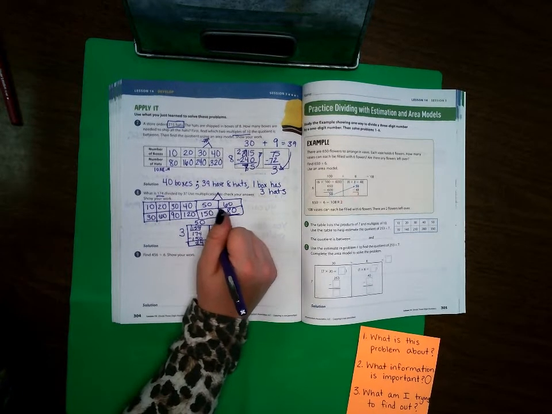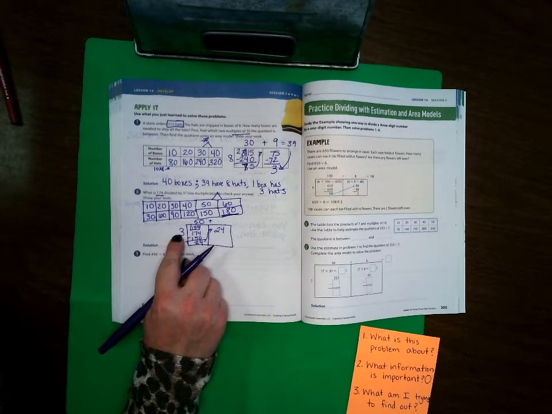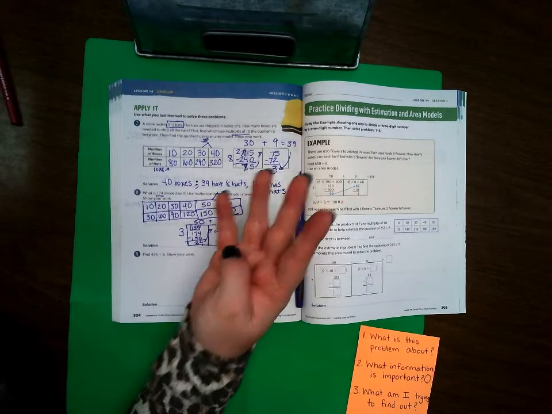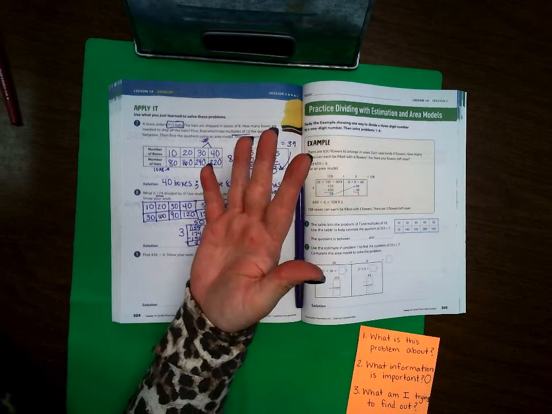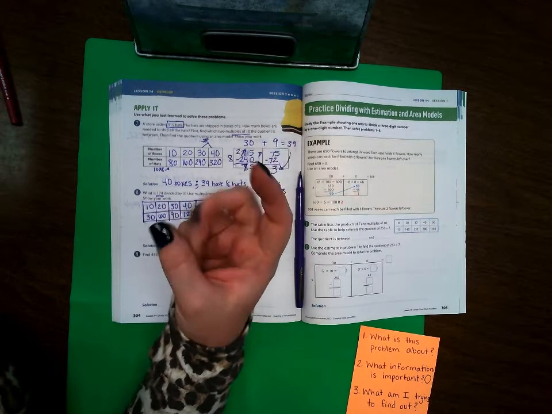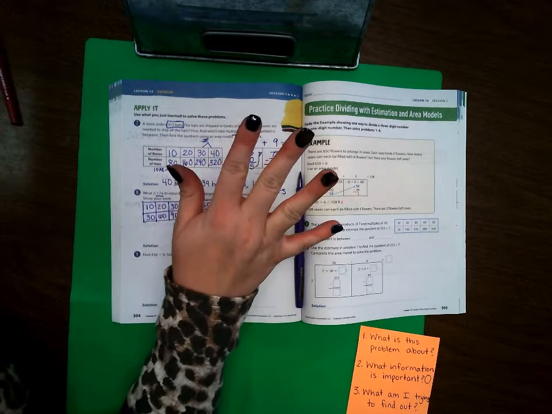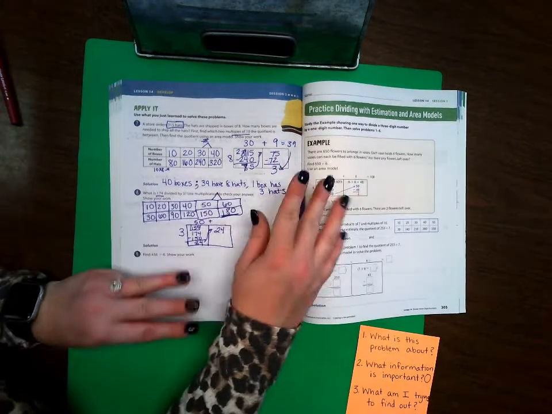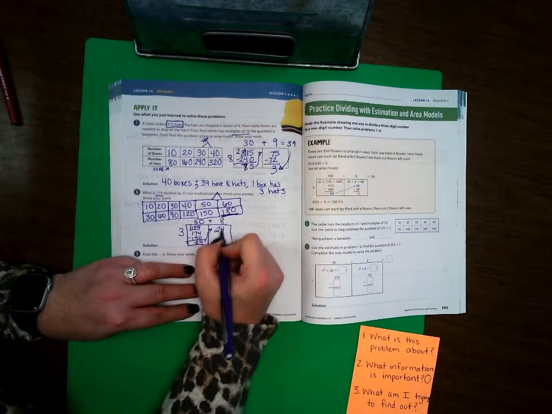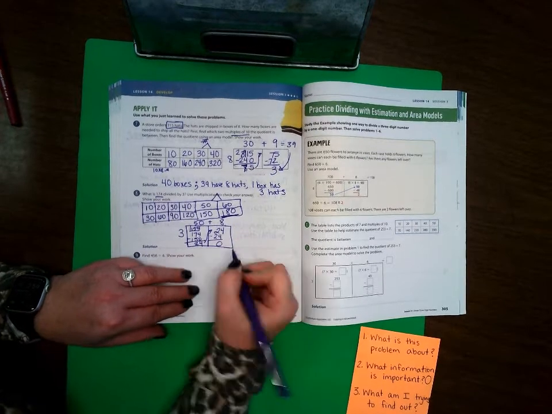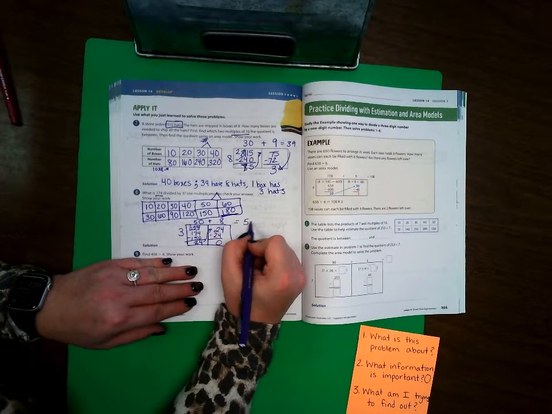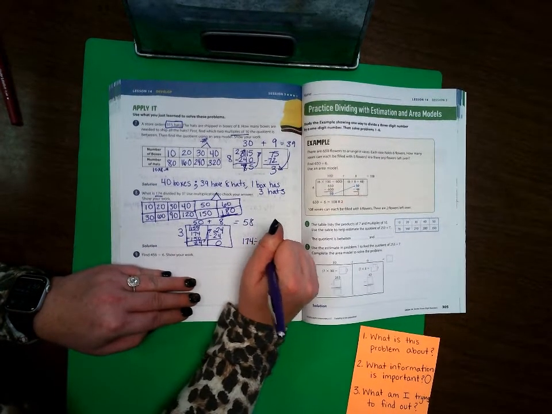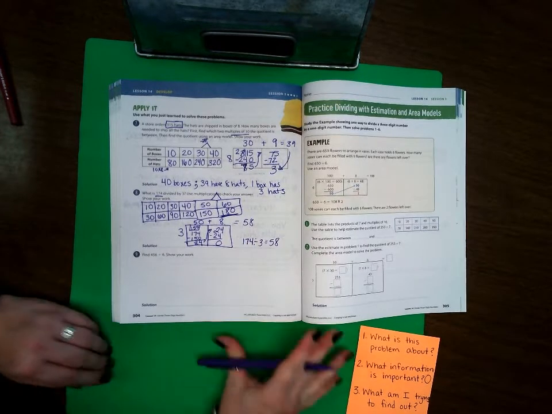Now I'm going to take my 24 over here, and I'm going to skip count by 3s until I get to 24. 3, 6, 9, 12, 27. Oh, that's too big. 3, 6, 9, 12, 15, 18, 21, 24. So it's 8. So 3 times 8 is 24, and there's 0 left over, so my answer is 58. So 174 divided by 3 equals 58.